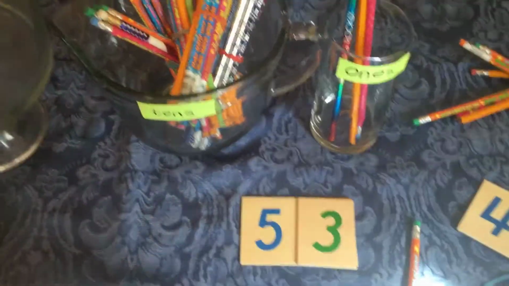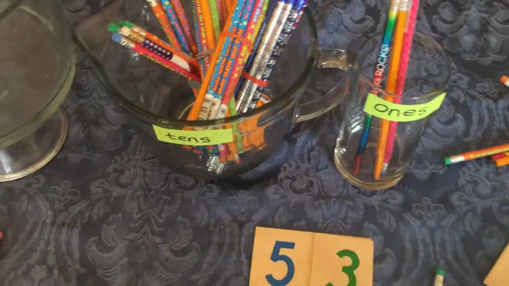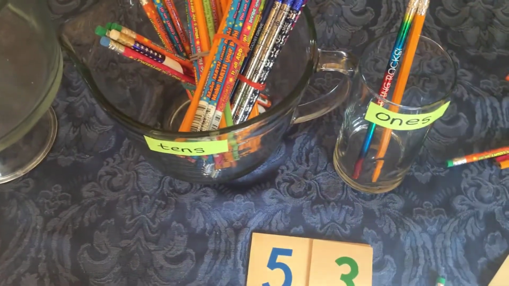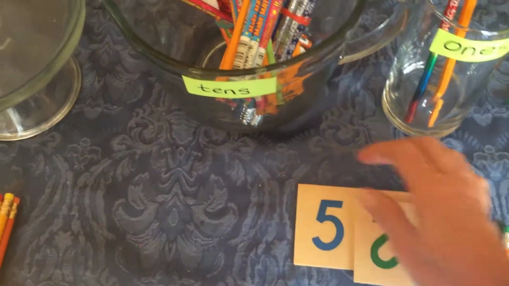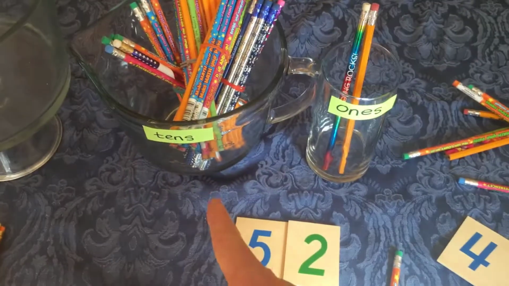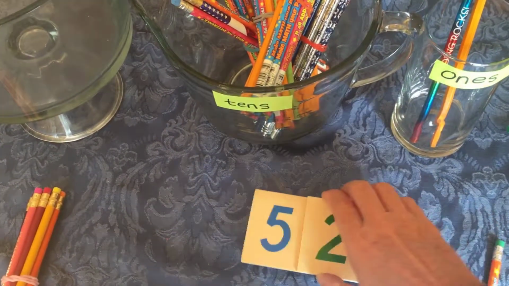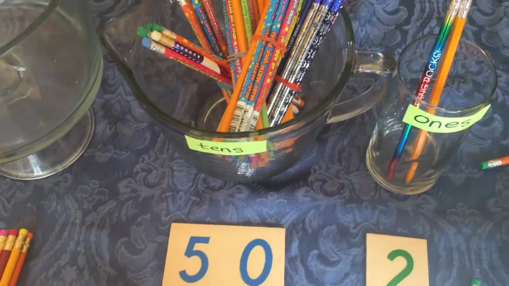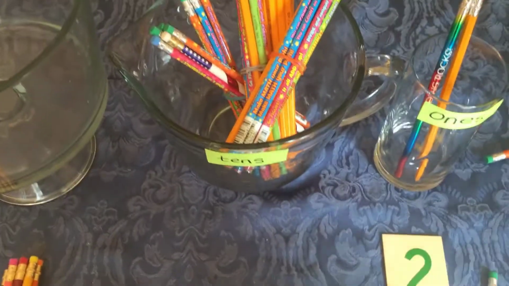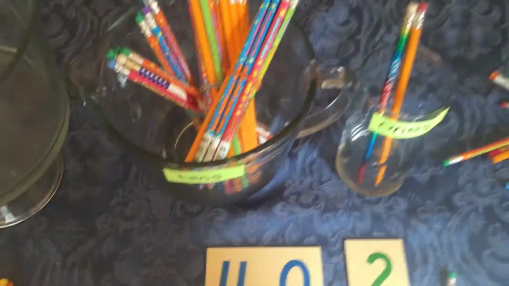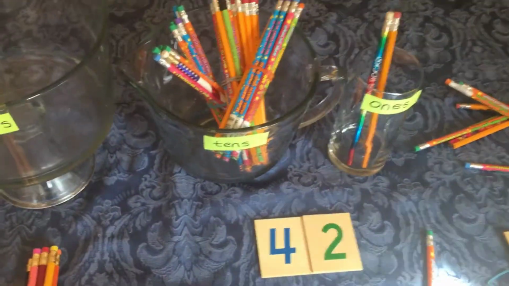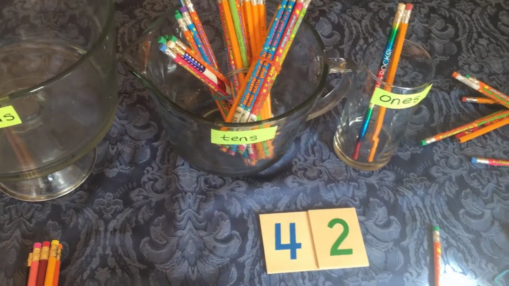Let's say I wanted to subtract. Now I want to take away, let's say I wanted to take away 1. Well, if I took away 1 here, minus 1, then I took away 1 here. What would happen if I took away a 10? Okay, I still have 2 here. I won't have 50 anymore. I took a 10 away. And now I have 40. So I have 42. So adding, subtracting, bundling, and unbundling.